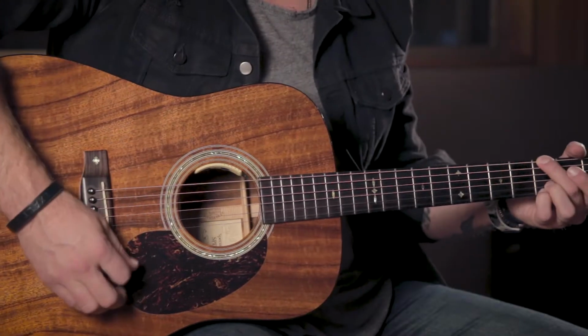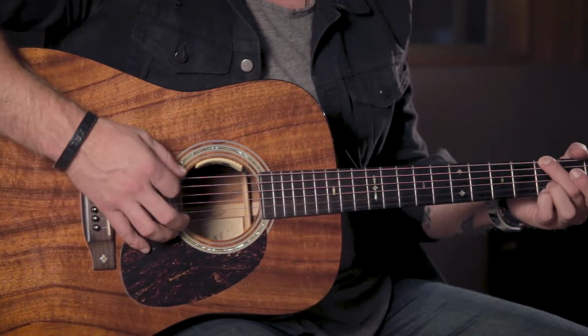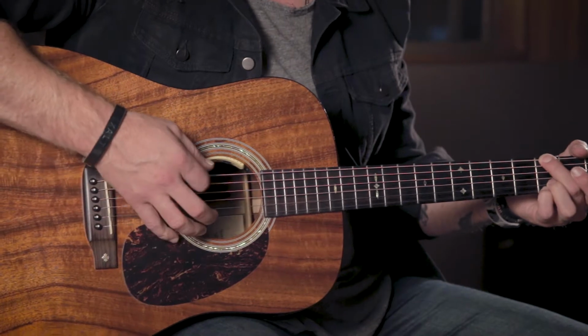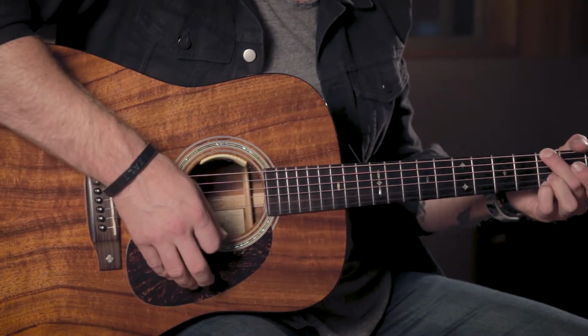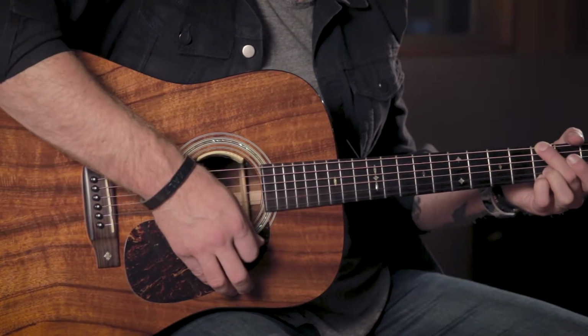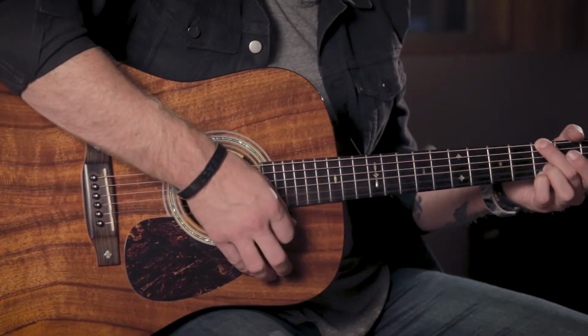Another thing with strumming is where you're strumming, and this is a stylistic thing. Listen to how different these options are on the guitar. Each one of those gets a little bit warmer, and there's a sweet spot, I think, on every single guitar.